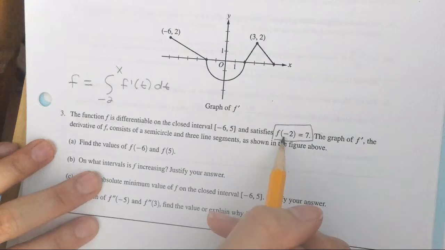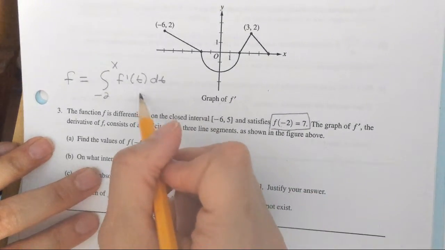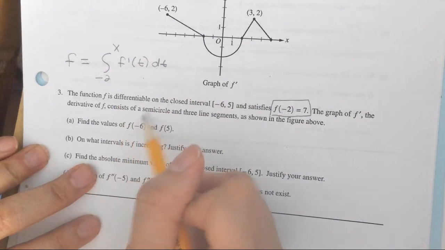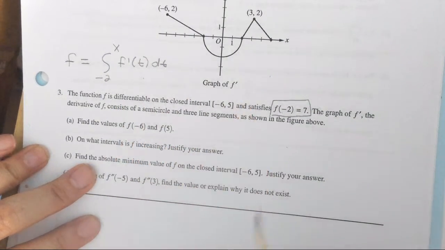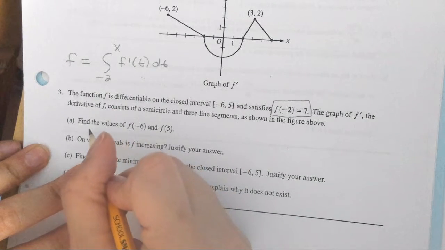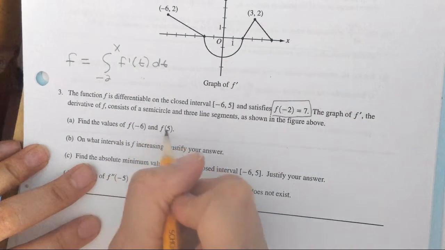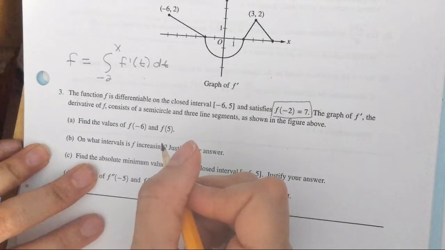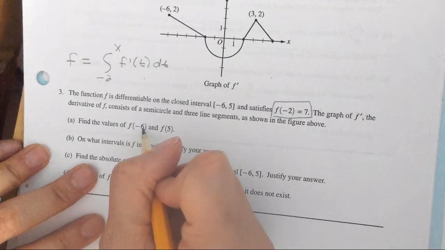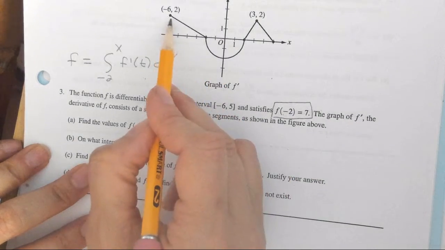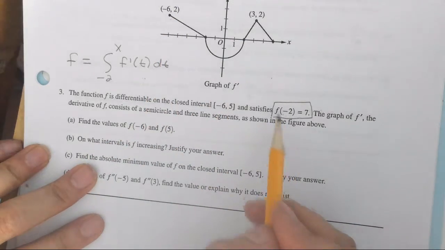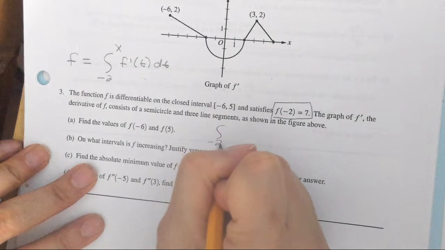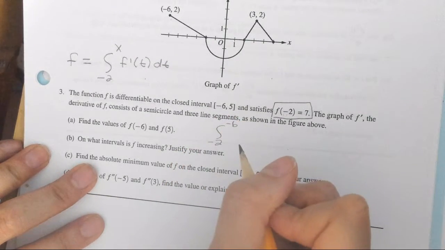So with this information, we're able to set up our function. It tells us the graph of f prime, the derivative of f, consists of a semicircle and 3 line segments, as shown in the figure above. So now we are asked to find the values of f of -6 and f of 5. So 2 parts to A. In order to get f of -6, we're going from 0 to -6. But we know what f of -2 is, so I only need to go from -2 to -6.